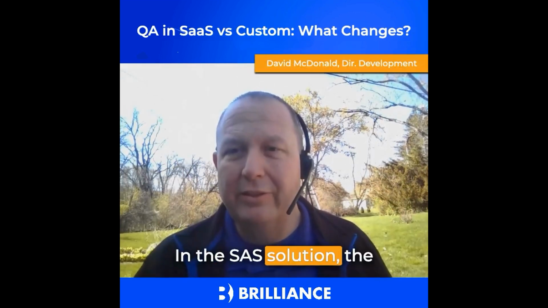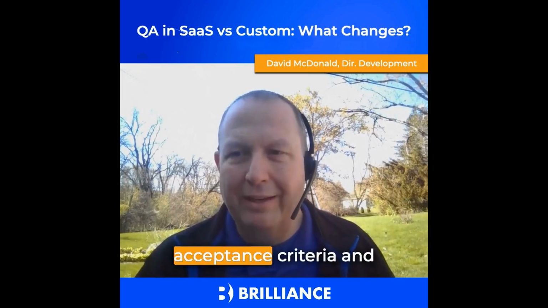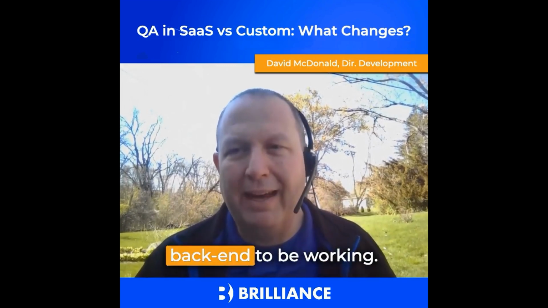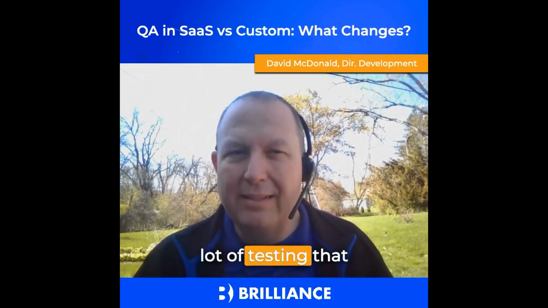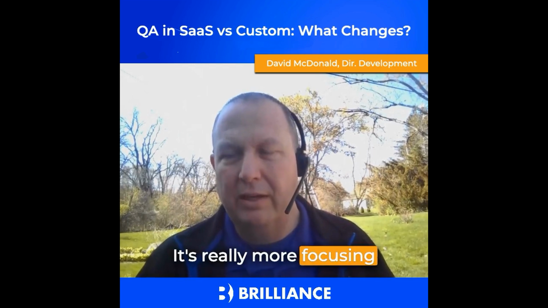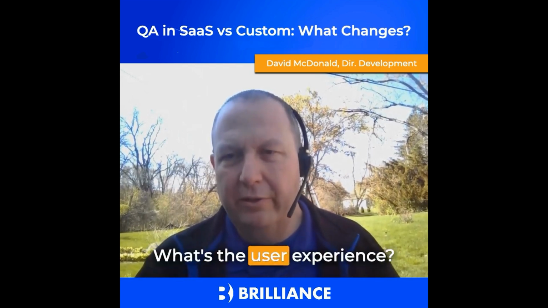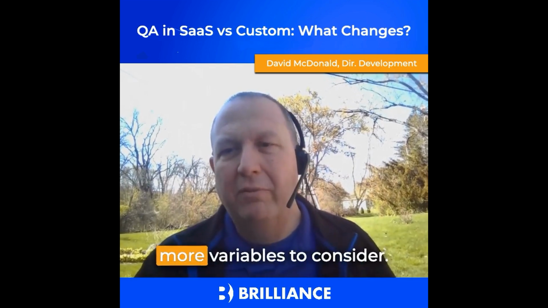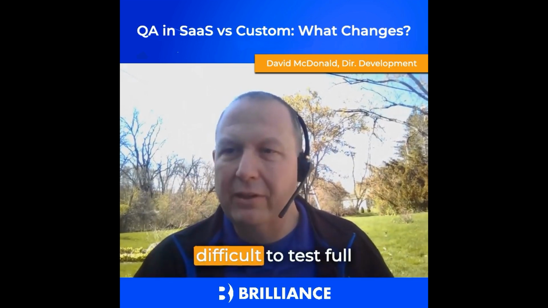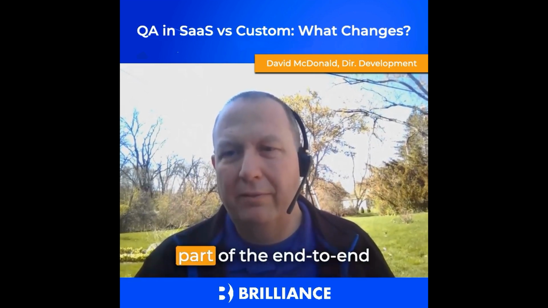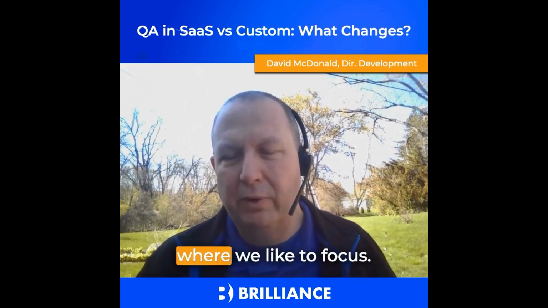In the SaaS solution, the QAs can focus more on acceptance criteria and the final functionality, and they kind of expect the back end to be working. There's really not a lot of testing that has to happen on the end-to-end processes. It's really more focusing on how does it look, what's the user experience. In the PaaS and standalone customized configuration, you have more variables to consider. Oftentimes, it's difficult to test full end-to-end complexities, so making sure that each part of the end-to-end works individually is where we like to focus.